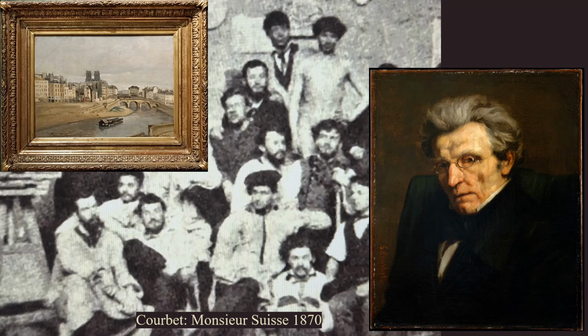But Cézanne had come to Paris probably with the same naive aspirations as some of his Impressionist peers. They were all aiming to gain admission to the École des Beaux-Arts. Cézanne attempted the entrance examinations twice, but he failed on both occasions.